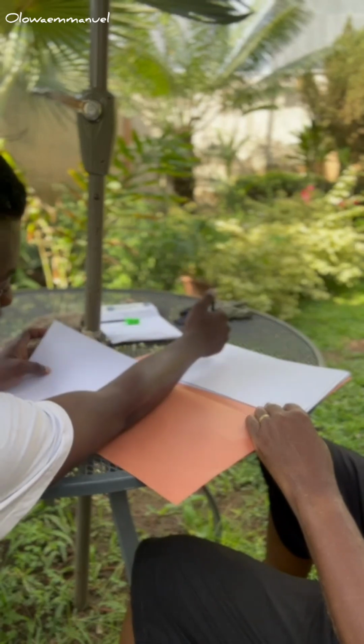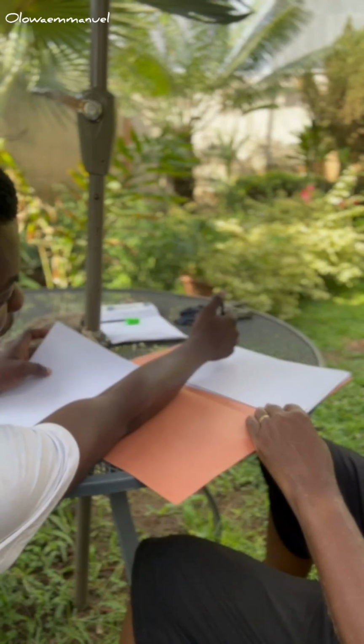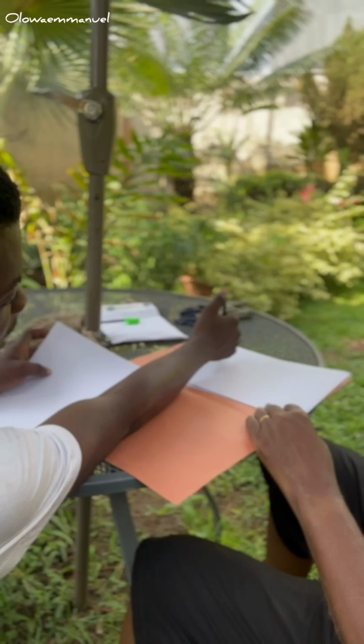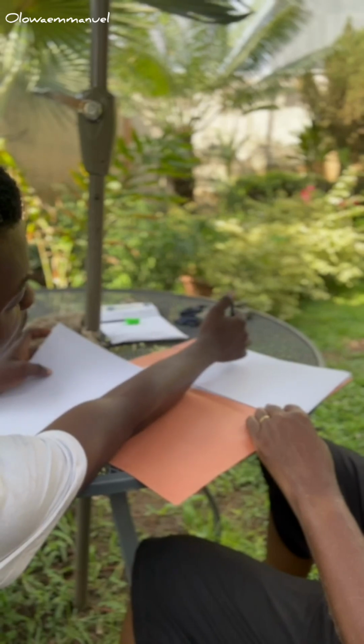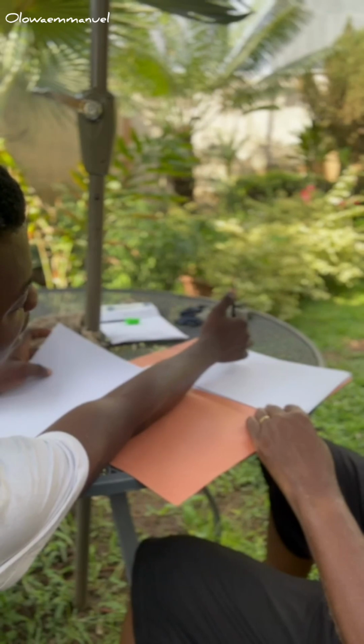Try to view that base. The tip of your pencil should be at the top of the vase, and then your thumb should be at the base of the vase.